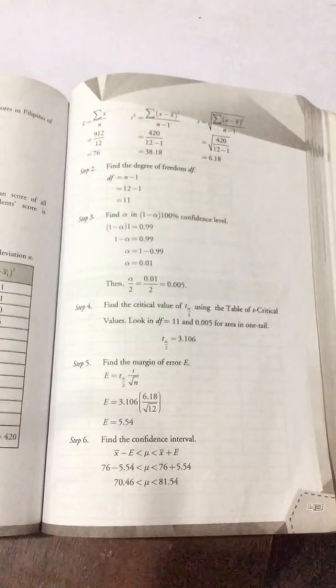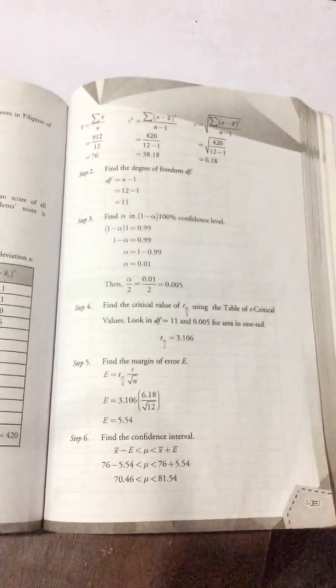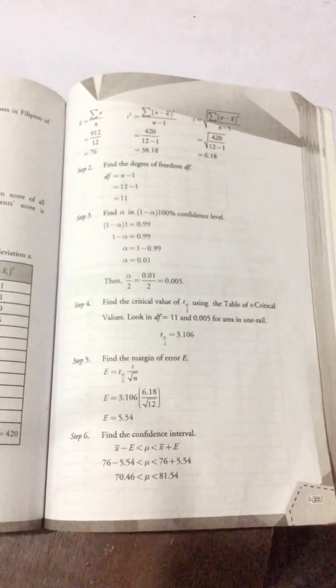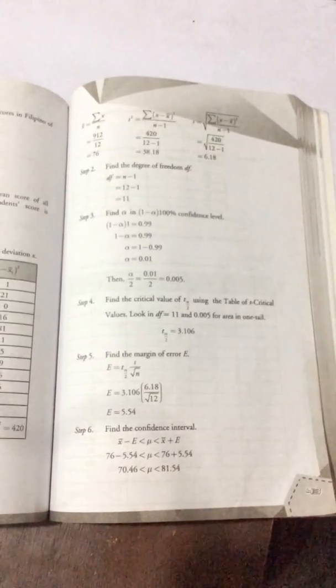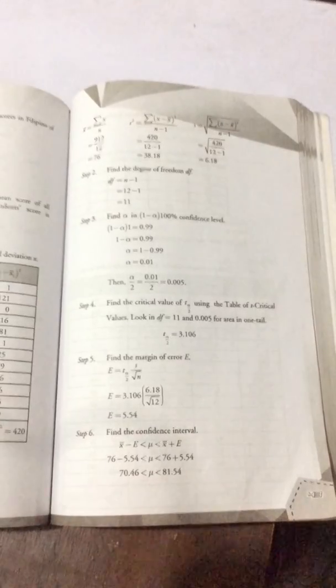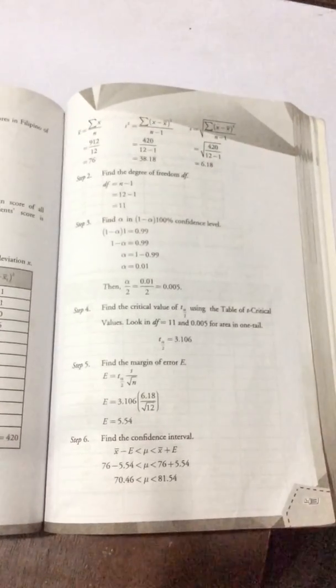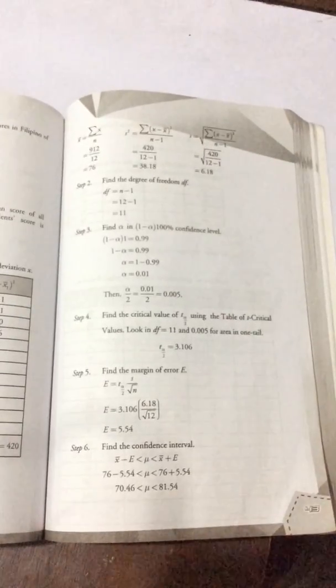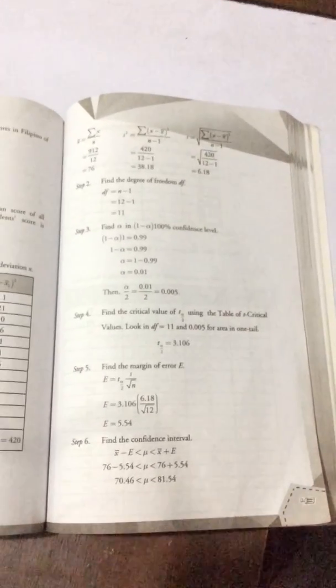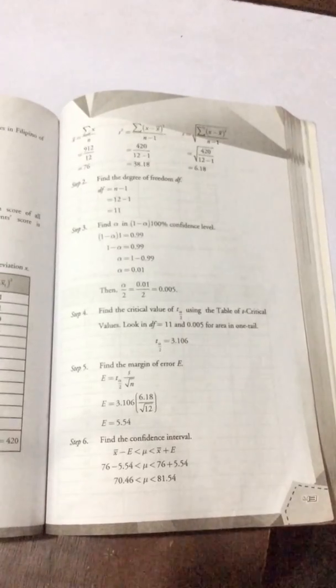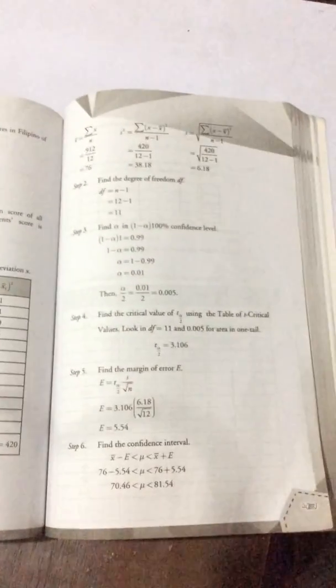For step number 2, we need to find the degrees of freedom. Our degrees of freedom is n minus 1. Since the value of our n is 12, we have 12 minus 1, and that makes it 11. For step number 3, we need to find alpha. Alpha in the quantity of 1 minus alpha times 100% is the confidence level. So since we're looking for the 99% confidence interval, we have to substitute it.